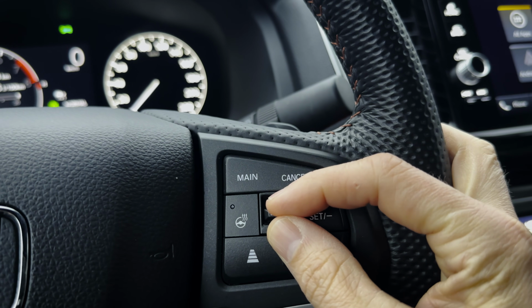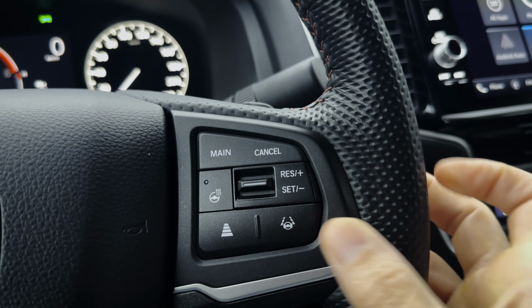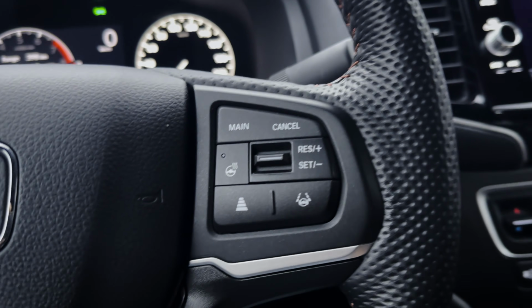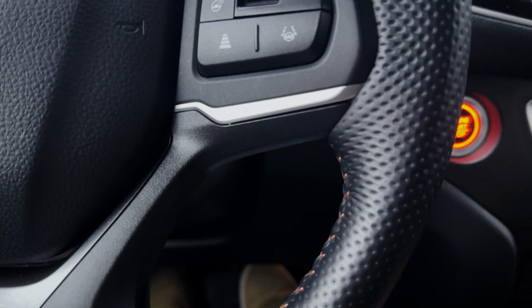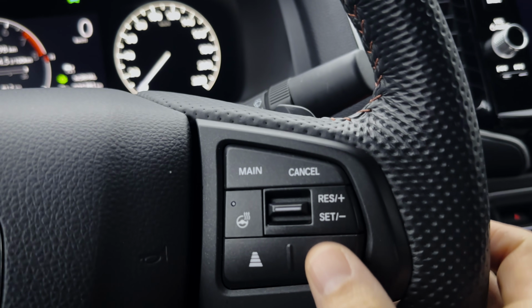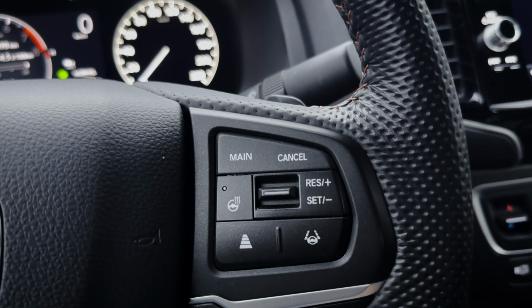From there, you can increase or decrease 1 kilometer, 1 mile per hour at a time. Push and hold up or push and hold down to increase, decrease at larger increments. You can hit the brake pedal in order to cancel, pause your speed. You can push the cancel button there in order to cancel, pause your speed, and then you push up again to resume your previously set speed.